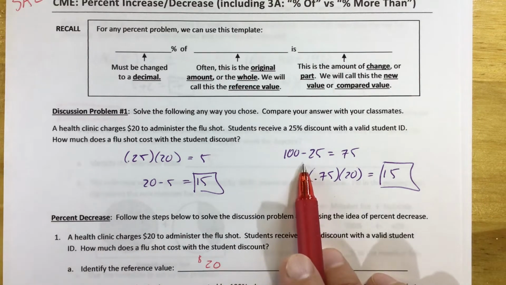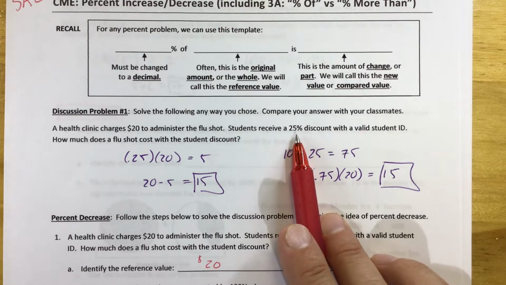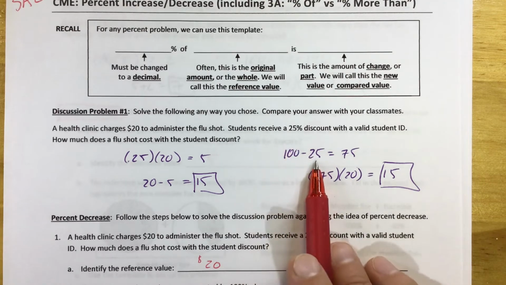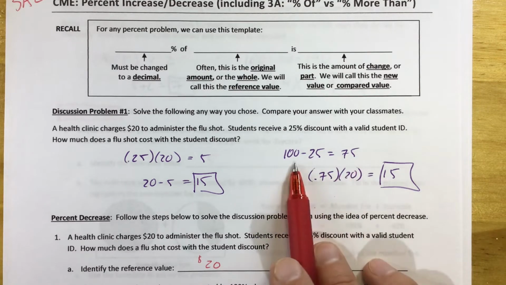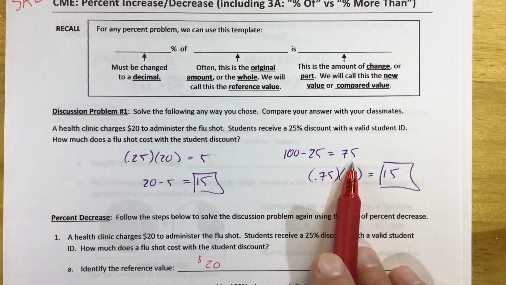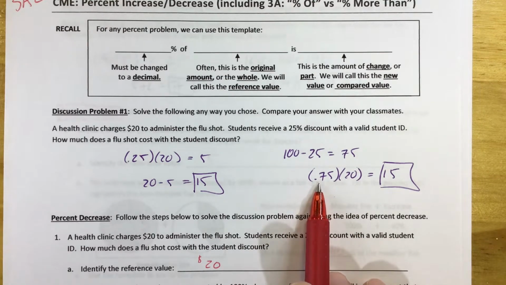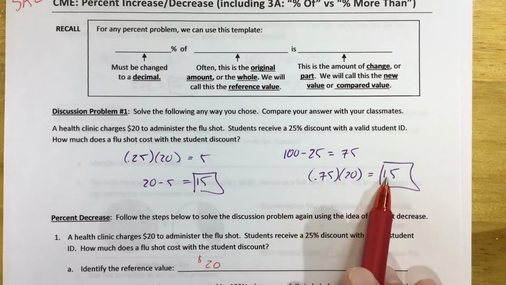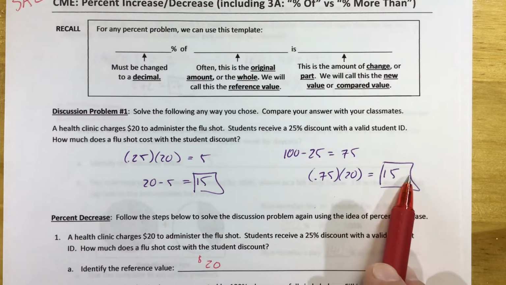Okay, but you could also do it this way. You could say, if we're getting a 25% discount, why not think of it as how much we're paying, right? 100% minus 25 is 75. And that's easy mental math. Okay, we're paying 75%. So instead, multiply the 0.75 by 20 and it comes back as 15 and you get your price right there.